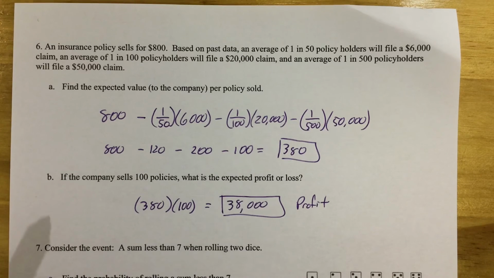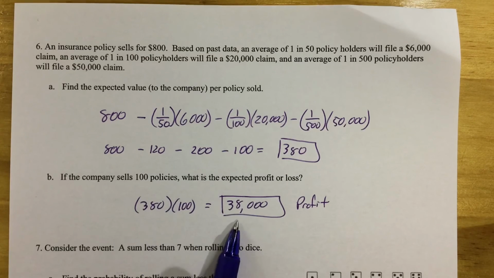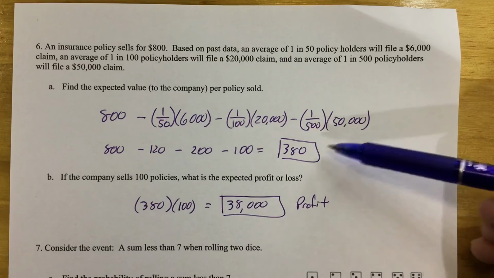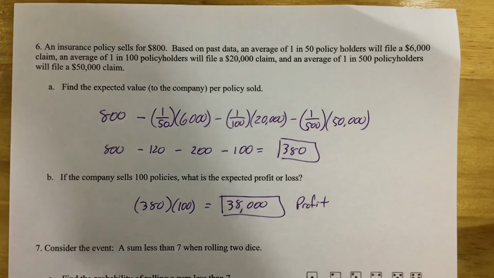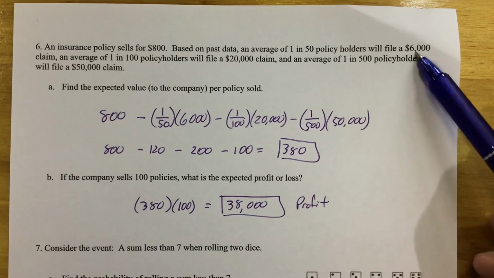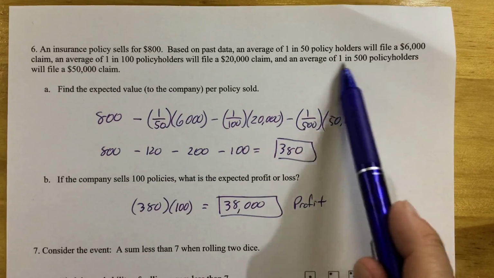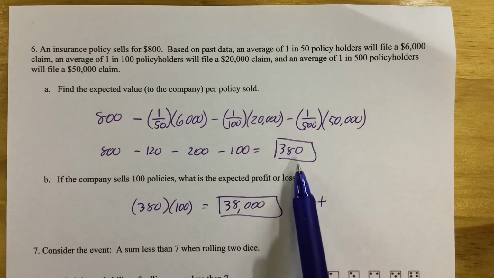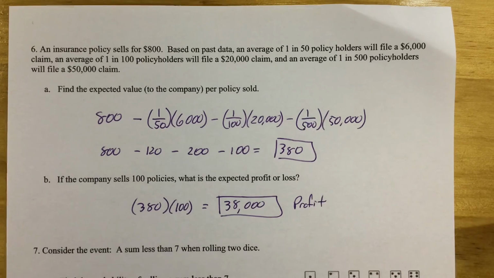Then, all right, so B, what if the company sells 100 policies? How much should they expect to make? Just simply multiply that number by 100, you get $38,000. So this is representing the expected value of one policy if we sell enough of them. At some point, it all kind of balances out, and the company is going to have payouts of 6,000 and 20,000 and 50,000. But if they only do it as often as what this says, then in the long run, that is what each policy can be looked at as bringing in.